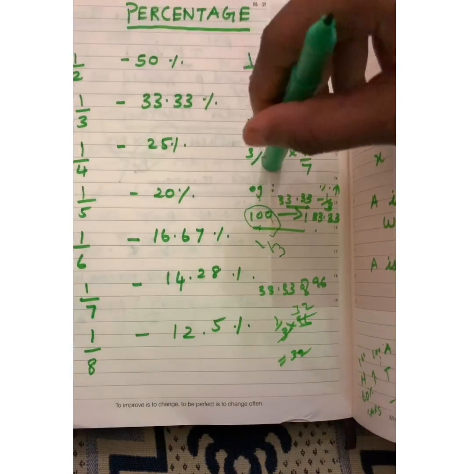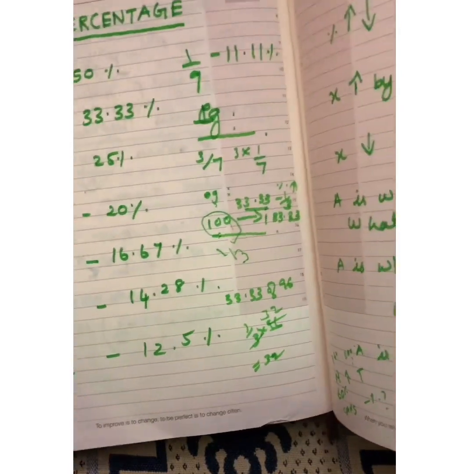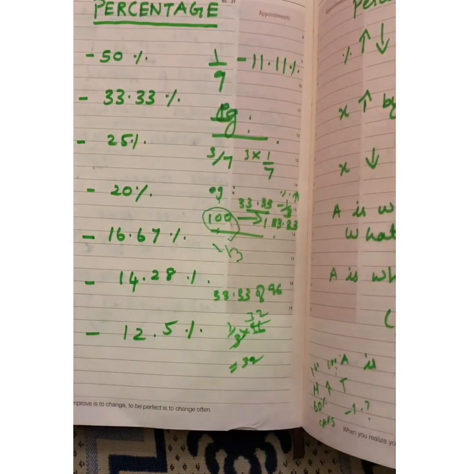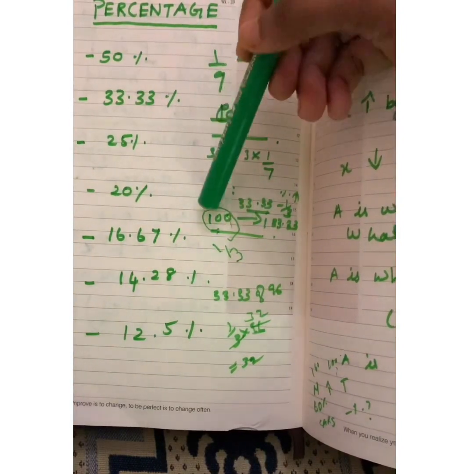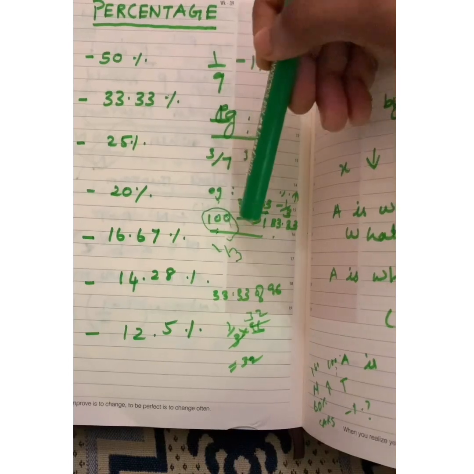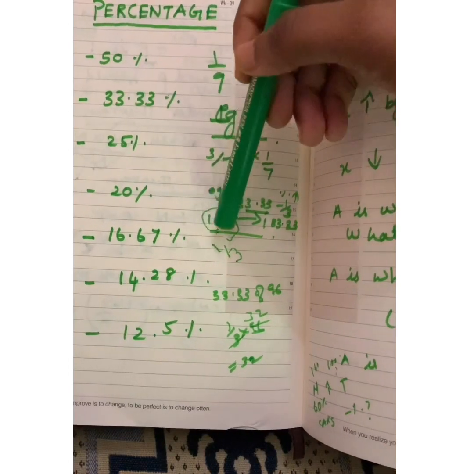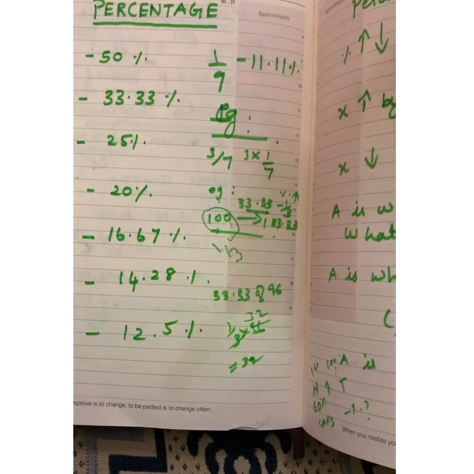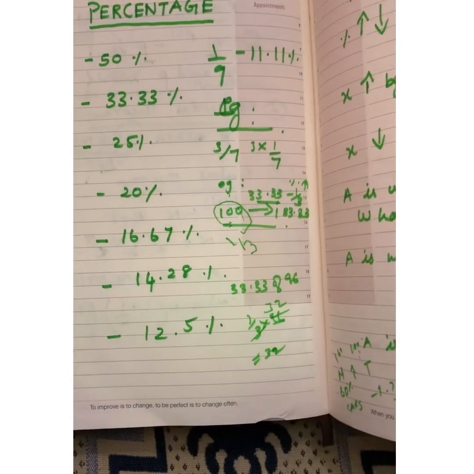Another example I will tell you is, when you are given 100% increases by 1 by third. When 100 increases by 1 by third, you don't know the value. How can you find the value when it is in percentage?